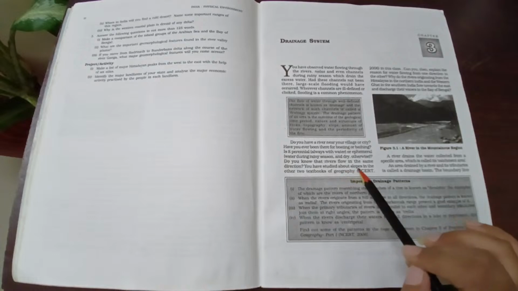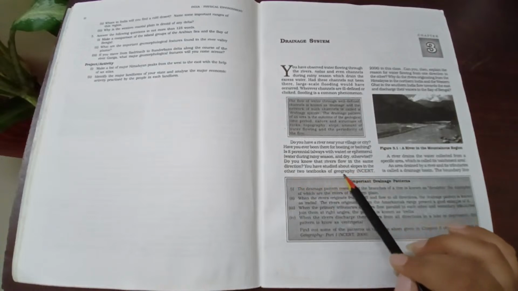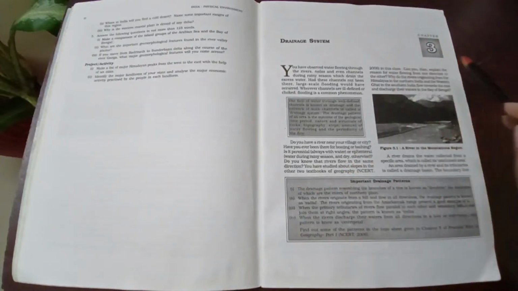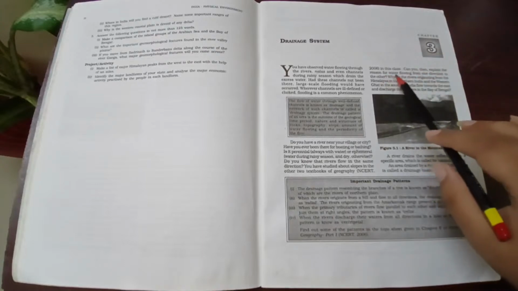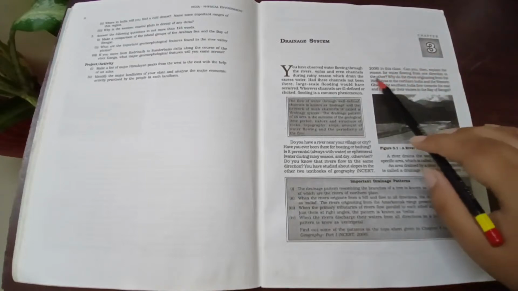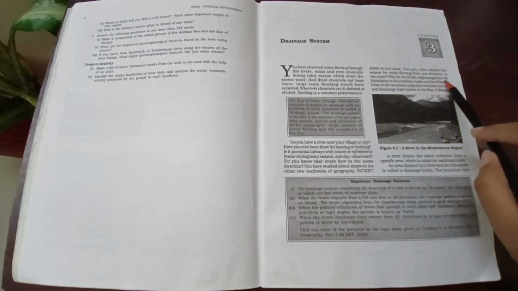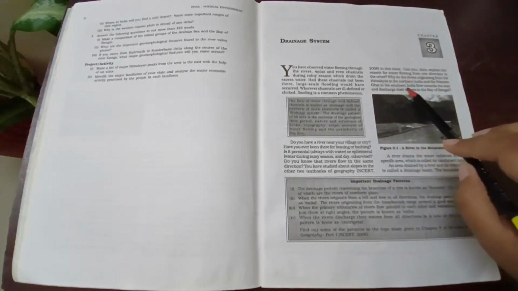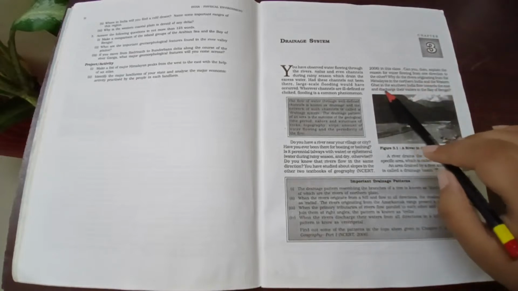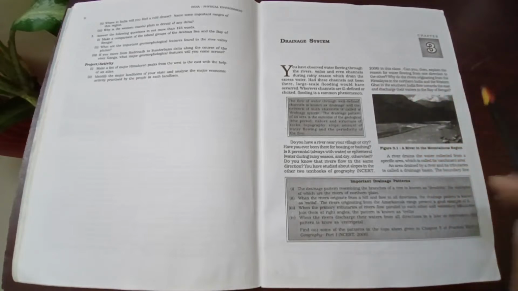You have studied about slopes in other two textbooks of geography. In this class, can you then explain the reason for water flowing from one direction to the other? Why do the rivers originating from the Himalayas in northern India and the Western Ghats in southern India flow towards the east and discharge their waters in the Bay of Bengal?